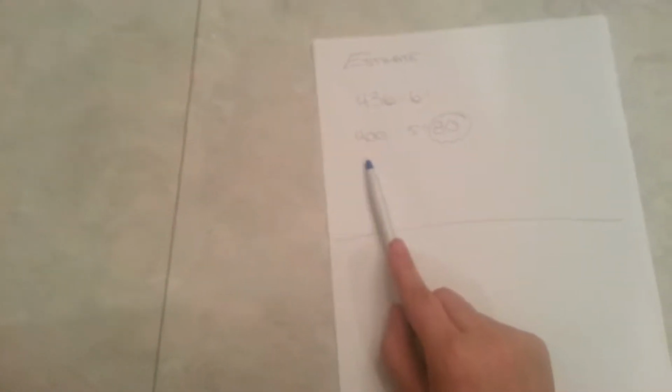With division, our question is 436 divided by 6. Now the first thing you want to do when solving any mathematical equation is to estimate your answer. So I know that 400 is close to 436 and 5 is close to 6. And I can easily figure out that 400 divided by 5 is equal to 80. So 80 is going to be our estimate today.